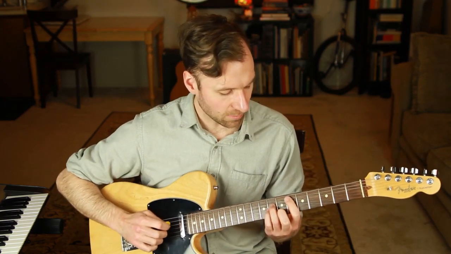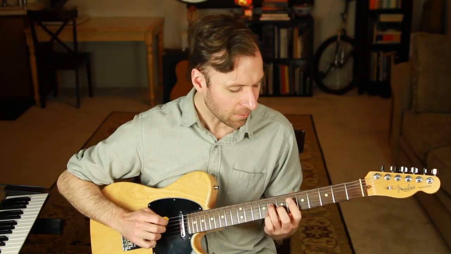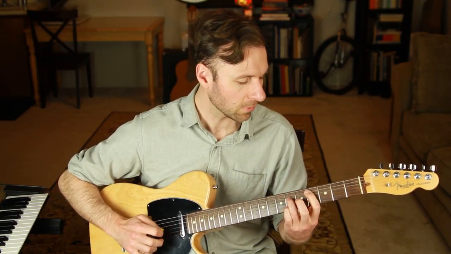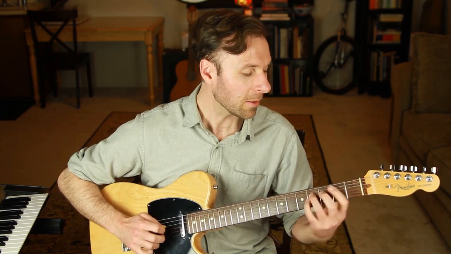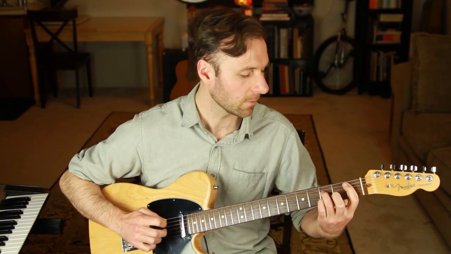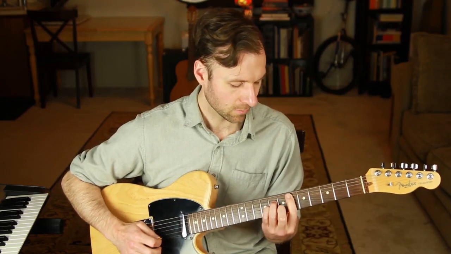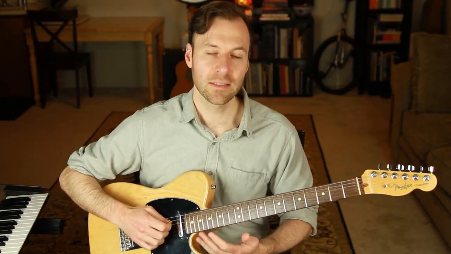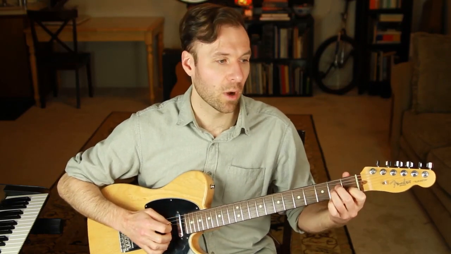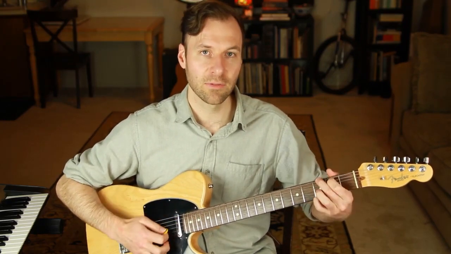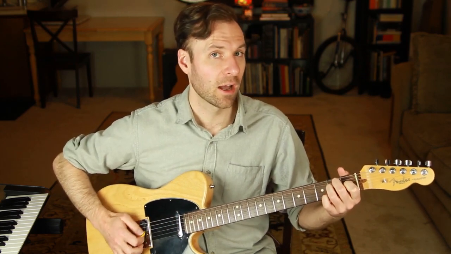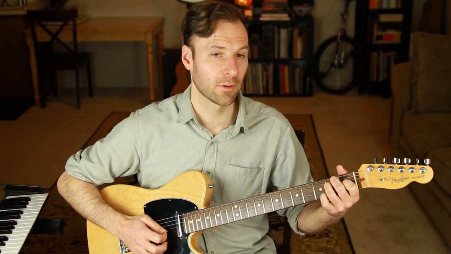I'll try to combine the melody with it here too. So that's the original key of that song. If we just do that same progression in A minor with these open string shapes, 1, flat 7 major, flat 6 major, 5 as major.